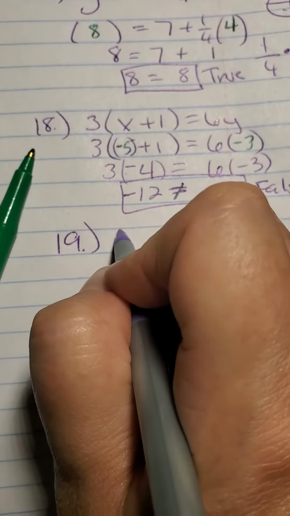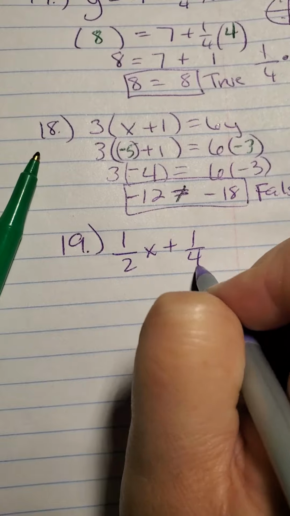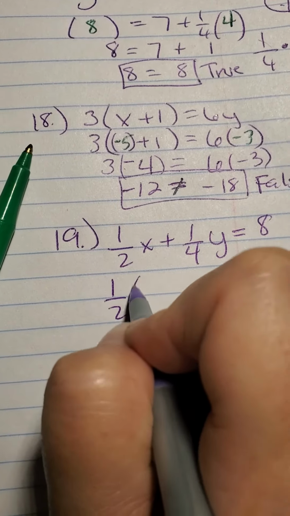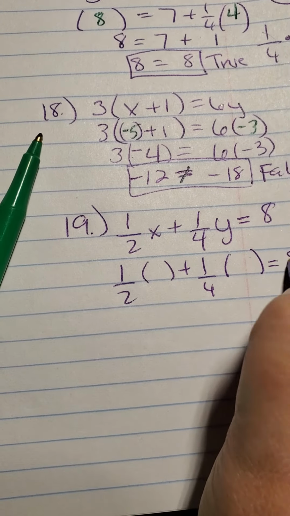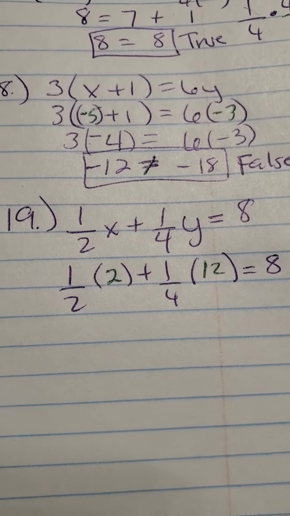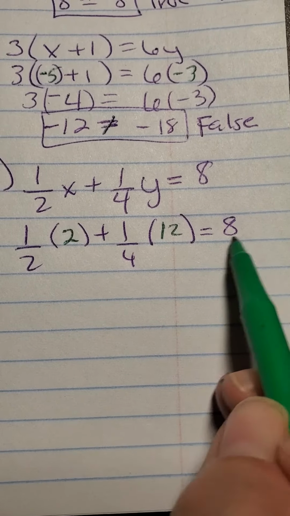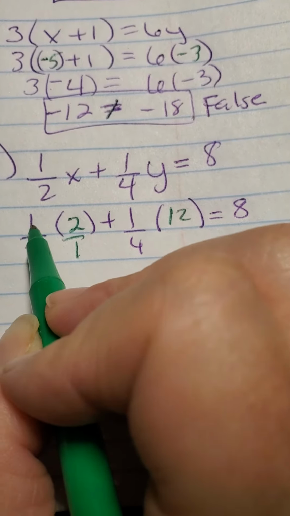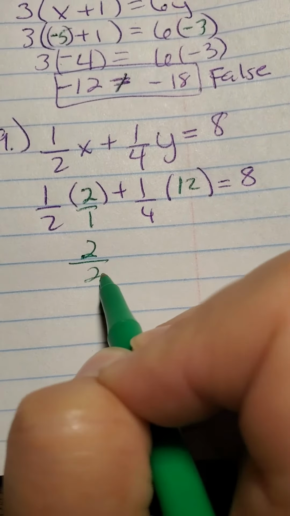Okay, number 19, 1/2 x plus 1/4 y equals 8. Fill in where you know those go. Okay, you've got those substituted in now. This side's already solved, so we've got to take care of this side here. Put this over 1. Across the top, 1 times 2 is 2. Across the bottom, 2 times 1 is 2.